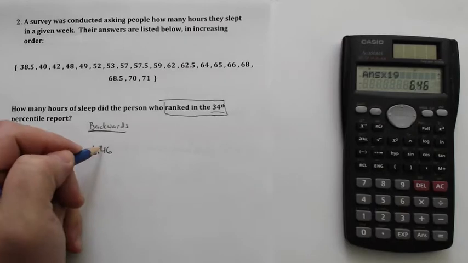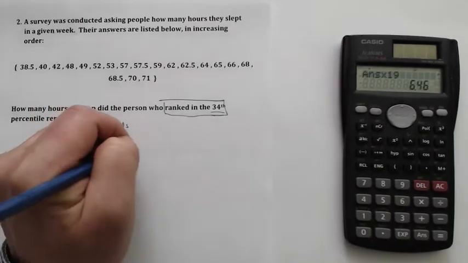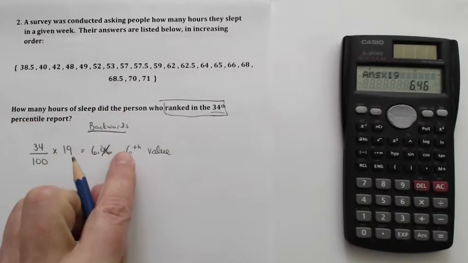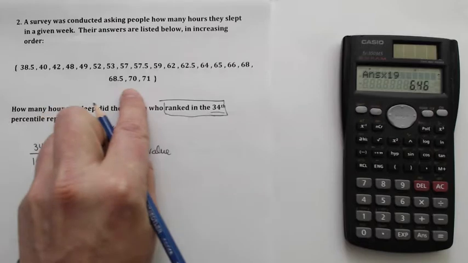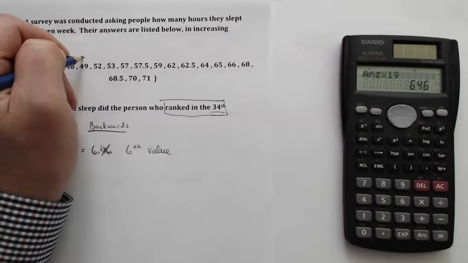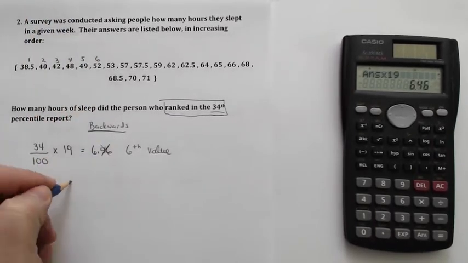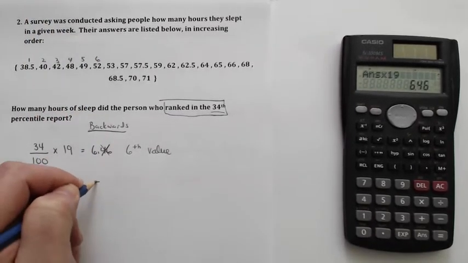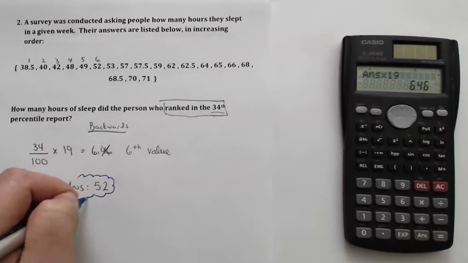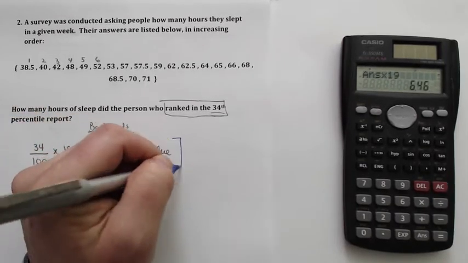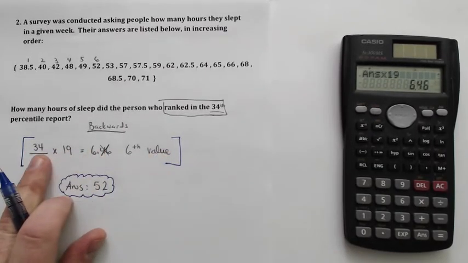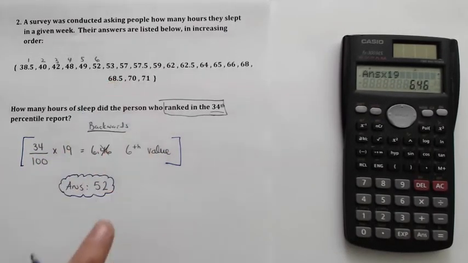Remember that that 0.46 in working backwards gets eliminated, so we want the sixth value. Right? The answer is not 6, it's the sixth value in the set. 1, 2, 3, 4, 5, and 6. So the answer is 52. Right? What this formula calculates always, always, always is the position of the answer from the data points that you have to go collect after.